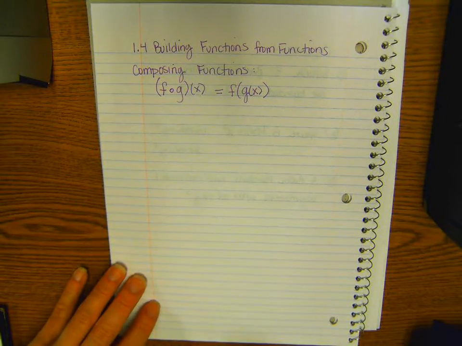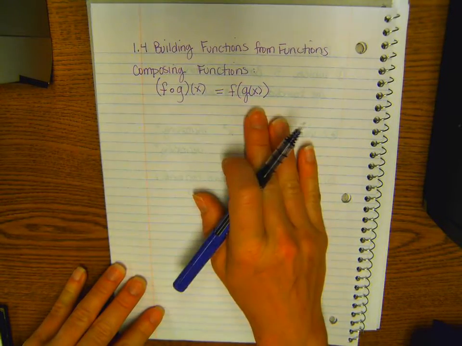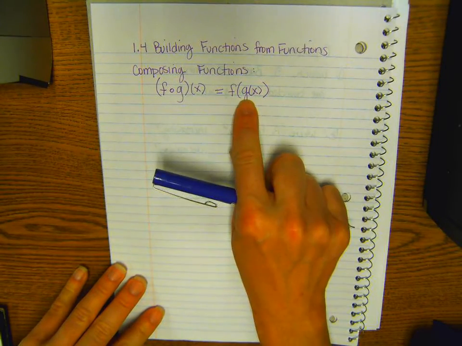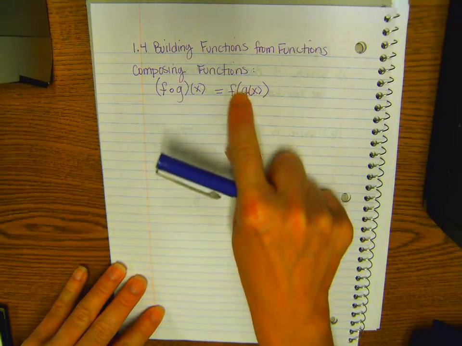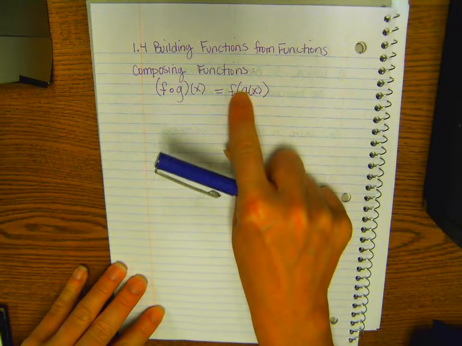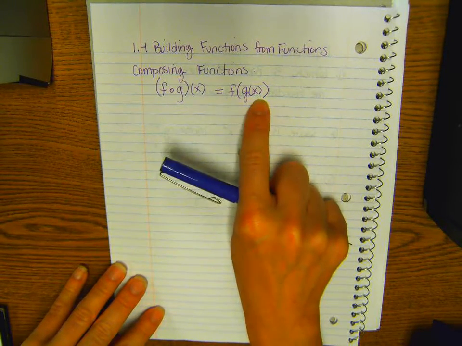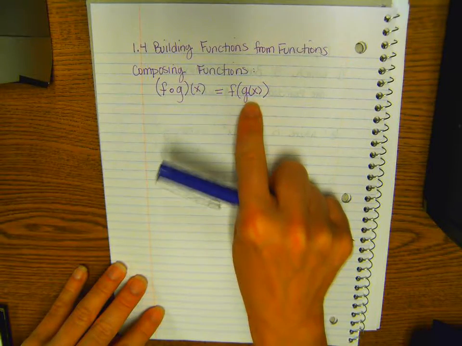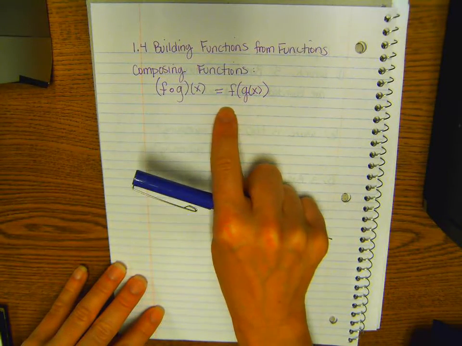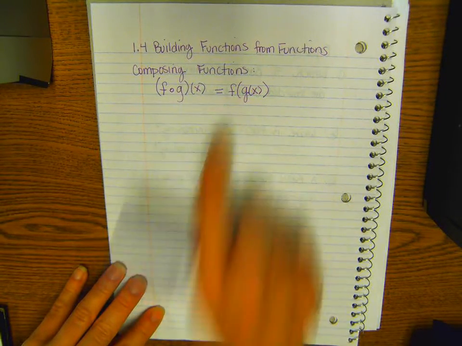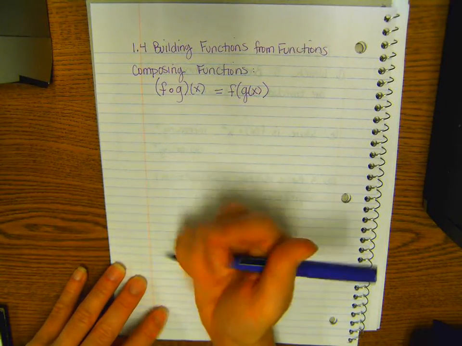When you're composing a function, what this means is you're actually taking an entire function. You see how the entire function is where the x used to be? So you're taking an entire function and you're putting it in for f. Okay? So let's draw a picture.